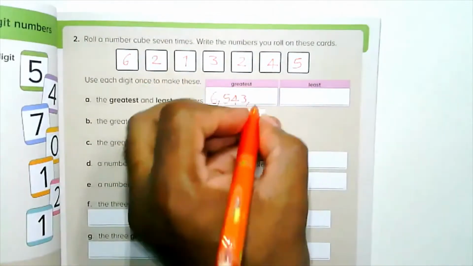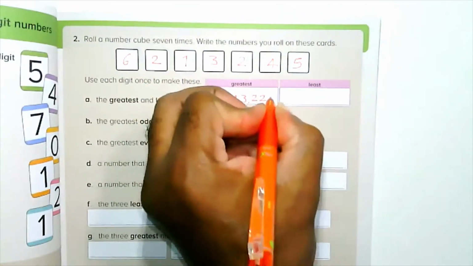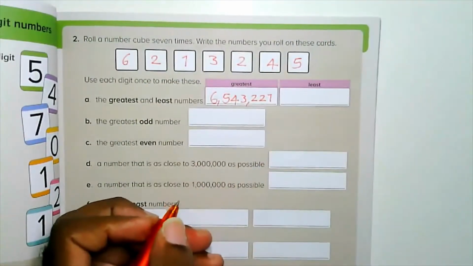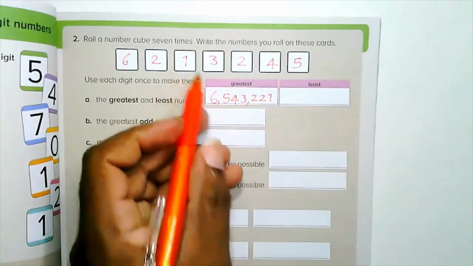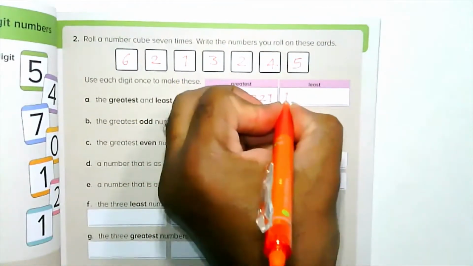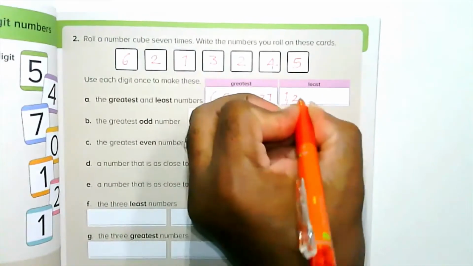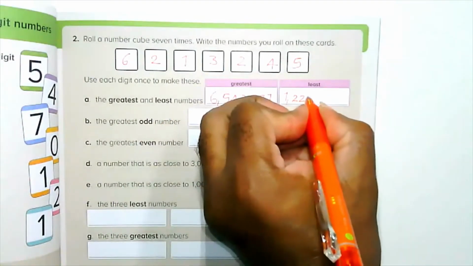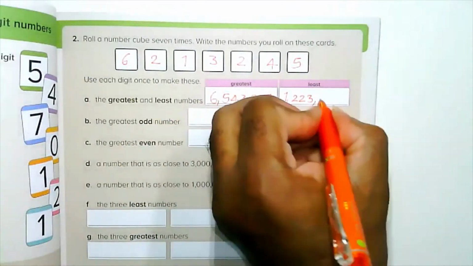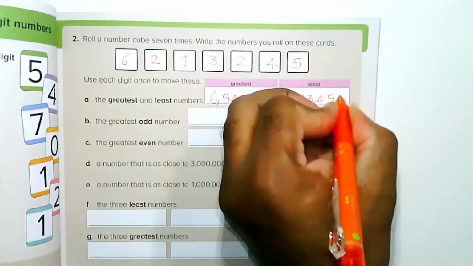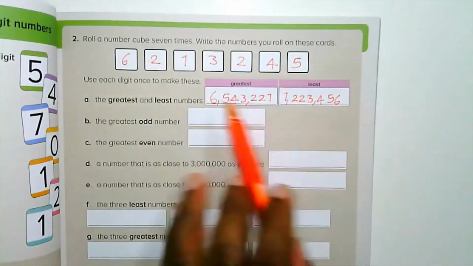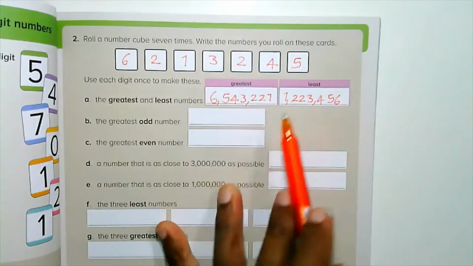Then we have double 2, so it will be 2, 2, 1. And the least, we start from 1,223,000, 4, 5, 6. So we'll have numbers like this, the greatest and the least.